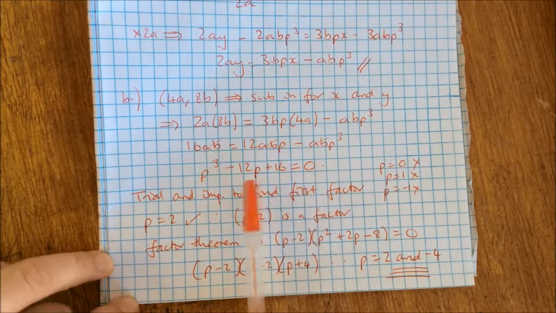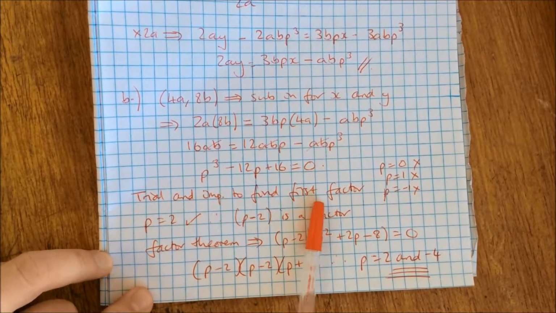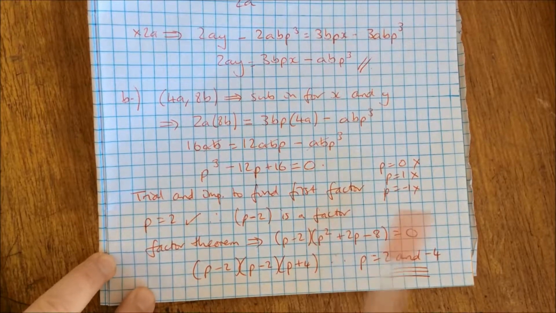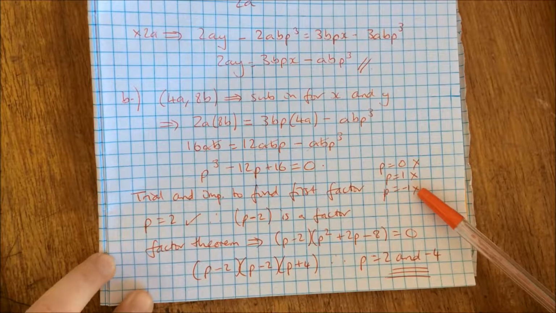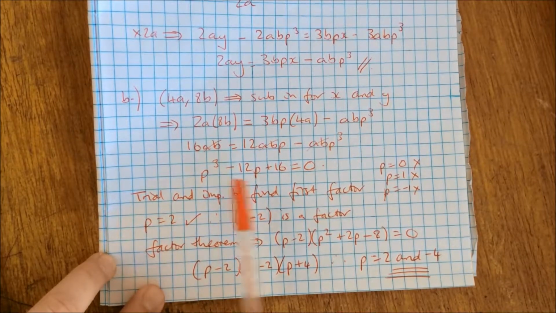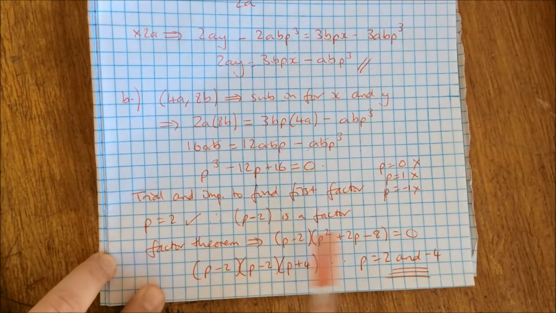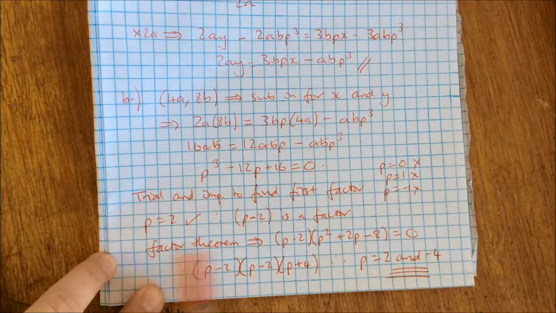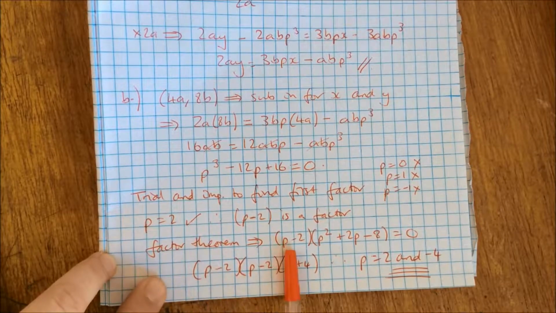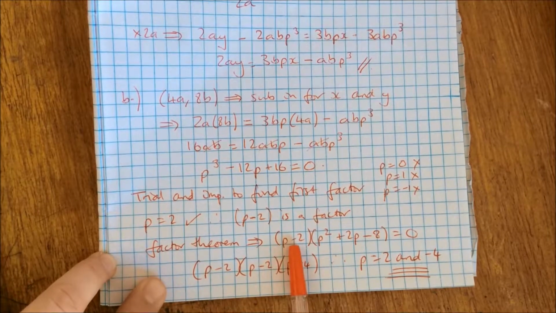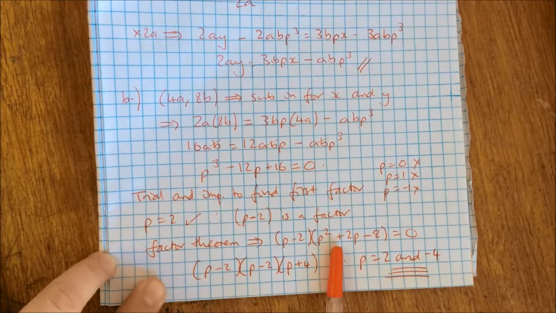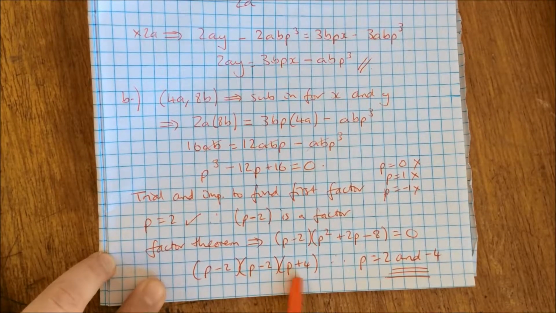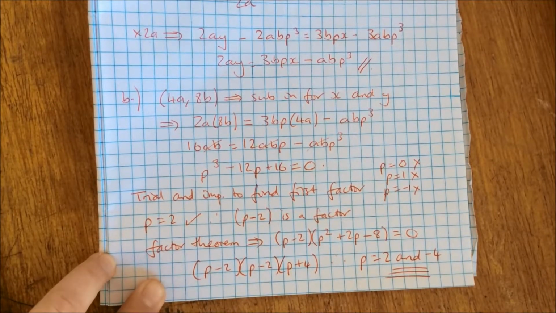Few methods for solving a cubic. I'm a bit lazy, so I go for trial and improvement to find the first factor. 99 times out of 100, it'll be 0, 1, minus 1, 2, or minus 2. I tried 0, 1, and minus 1, none of them worked, so I went straight into 2. Chucking 2 in there, came out as 0, so p minus 2 is a factor. And then I used my factor theorem method, dividing this expression by p minus 2, to find the quadratic p squared plus 2p minus 8. Factorizing that one gives us these two other brackets here. So there are only two solutions for p, 2 and minus 4.